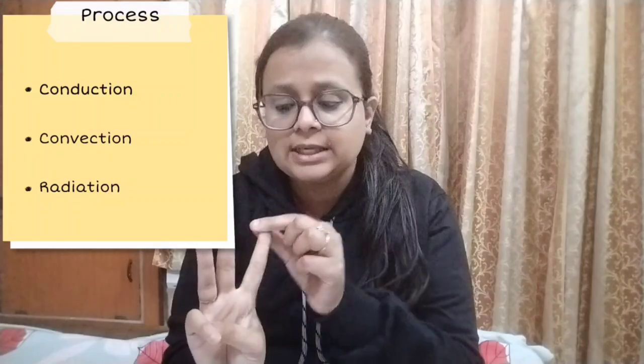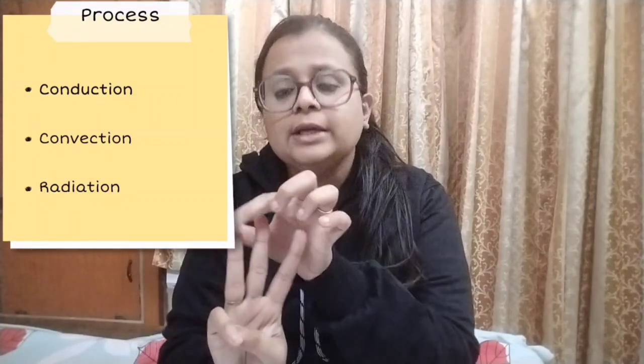Now there are three processes of heat transfer. The first process is conduction, the second process is convection, and the last process is radiation. Now, when cooking is taking place, and you turn the gas knob on and keep the vessel on it, slowly the vessel starts getting hot. So can you tell me what this mode of heat transfer is? Yes, this mode of heat transfer is basically conduction.